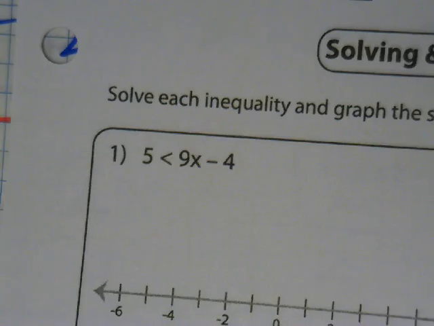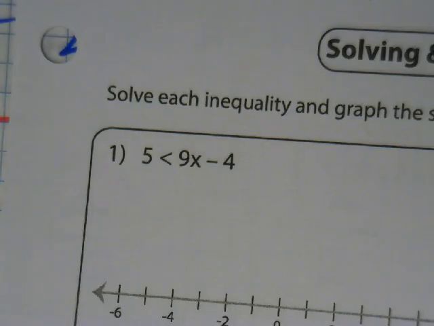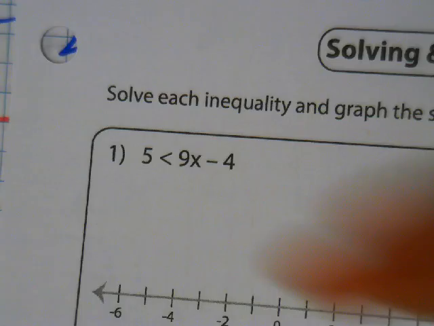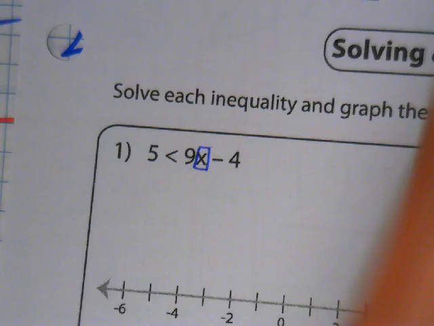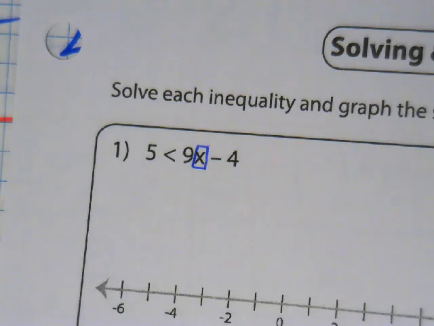Okay, this is for the people who have the second worksheet. The second worksheet's a little bit harder. It's on the other side. Your goal is still to get x by itself. So, here's my x. What are the numbers that are on the same side? The 9 and the 4, right? 9 and 4 got to go.